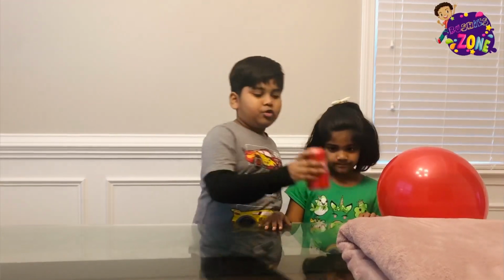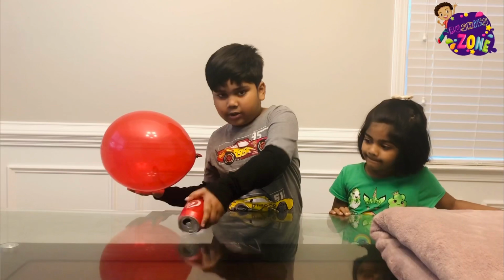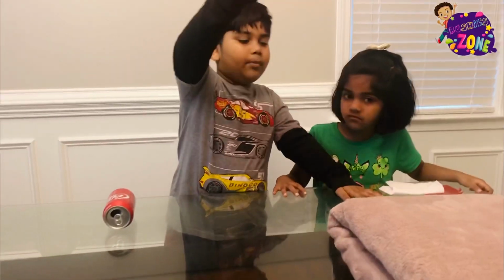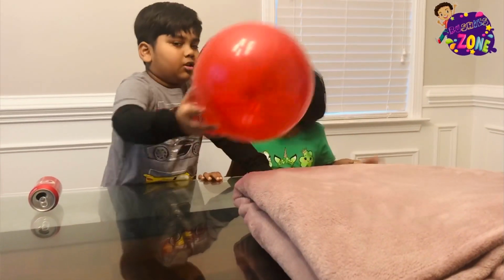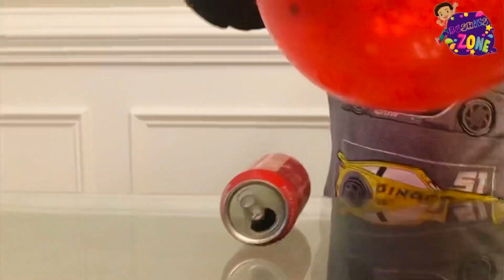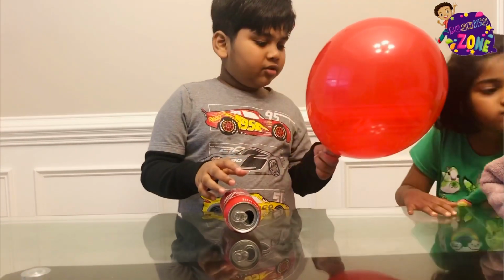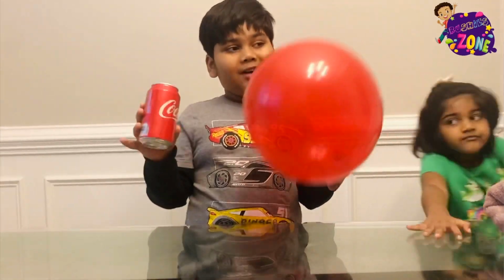And now I'm going to show you one more magic with the soda can. So let's keep it this way, like it's sleeping. Let the can sleep while we rub the balloon on the blanket. Now let's roll it on this side. See, the can is rolling without you rolling it. You know why? Because the negative particles from the balloon and the positive particles from the can are attracting.